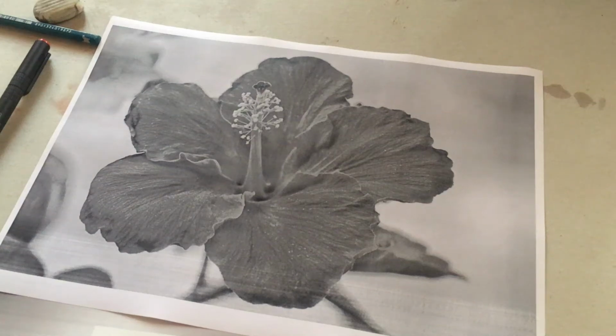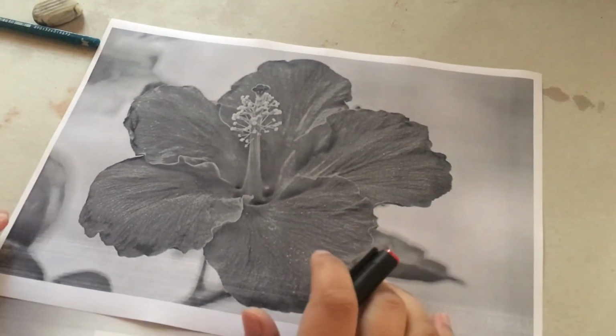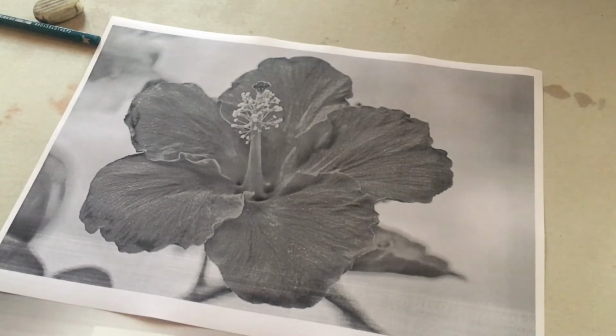Guys, I'm Kriti. Okay, so today's video is about how to draw a flower, and this is the hibiscus flower that we'll be using in the workshop as well. I'm going to teach you how to draw this.